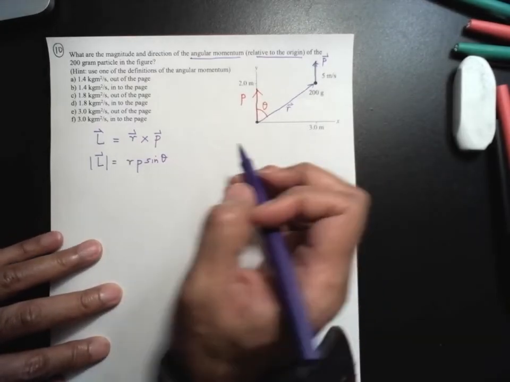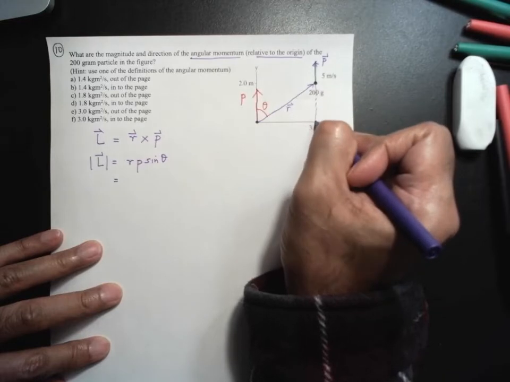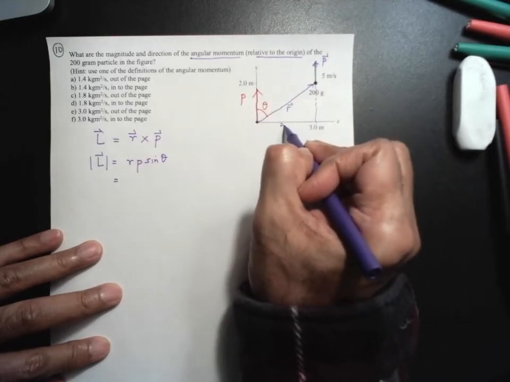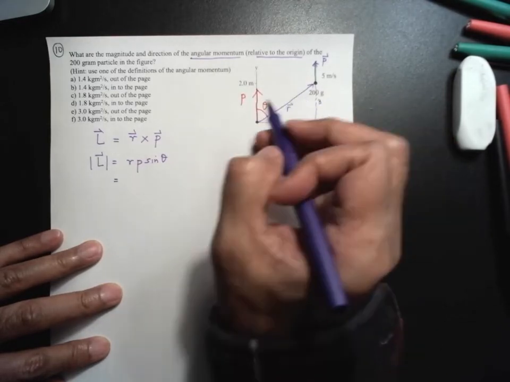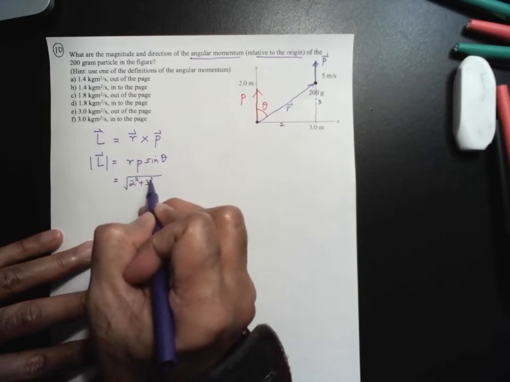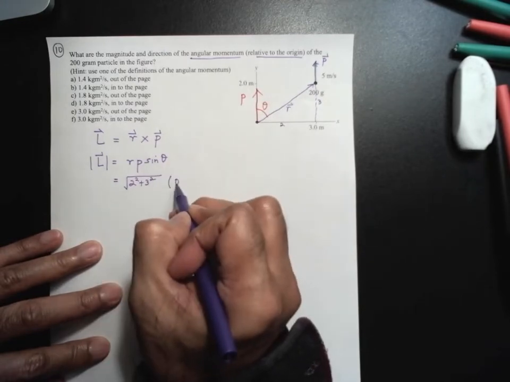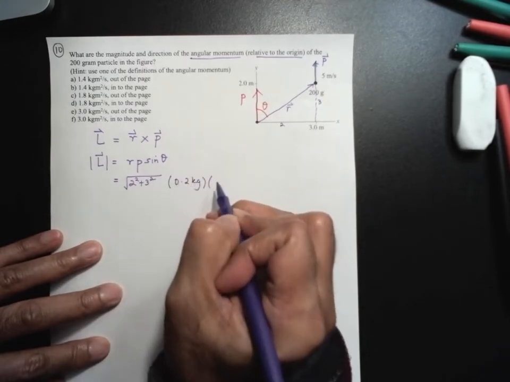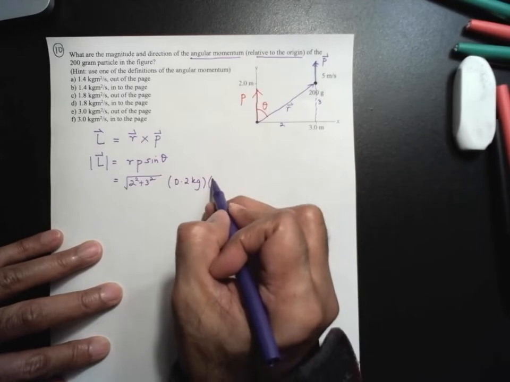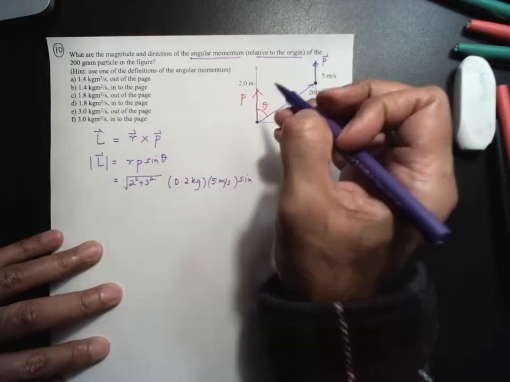Okay, so let's do this then. The radius vector is, and they've given us, this is 2 and this is 3. So the radius is the square root of 2 squared plus 3 squared. The momentum is the mass, which is 200 grams, times the velocity, which is 5 meters per second, and the sine of the angle.